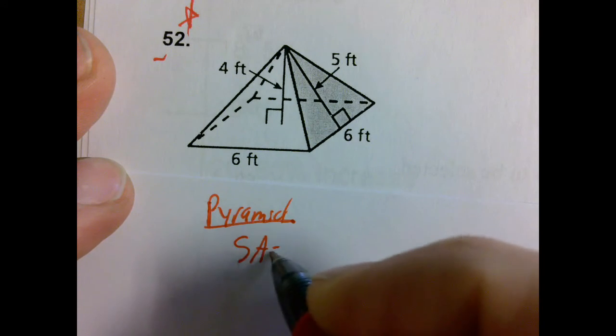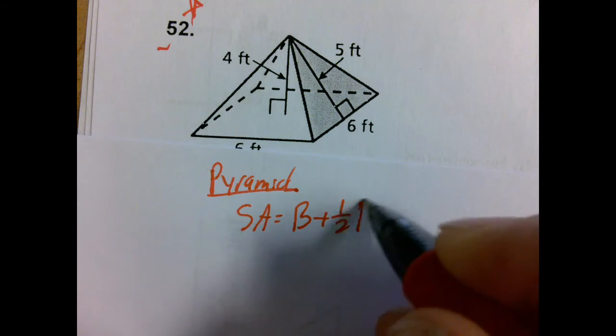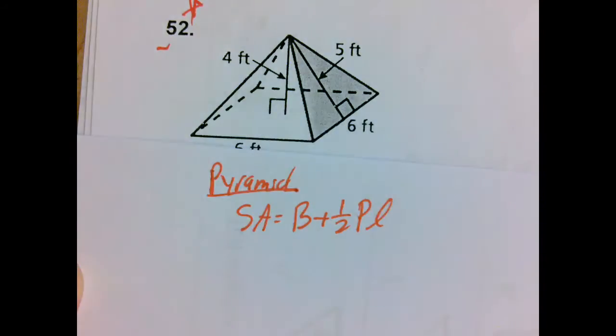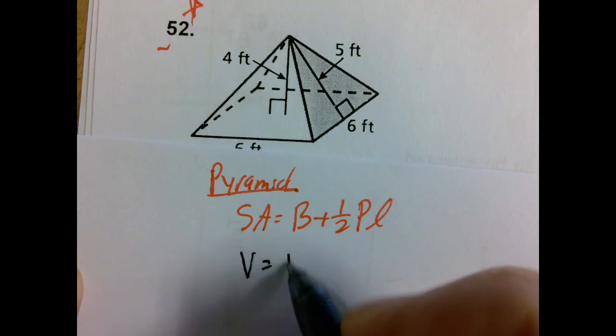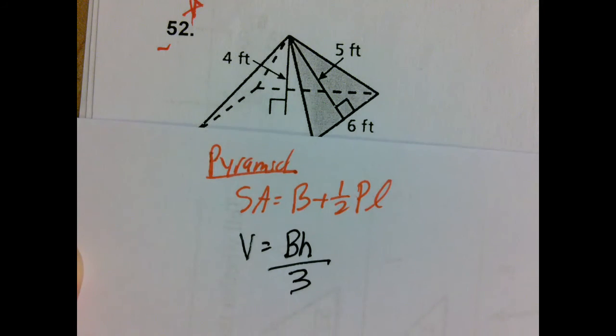And its surface area formula is big B plus half P L, and that's my cursive L standing for this lateral height. Great. Do you want to put down that for a pyramid the volume is not quite BH? Hopefully I remember it, like I did this year with the rice. When I did the rice thing, there was something important: it took 3 times to fill it up, so that's where that 3 comes from.